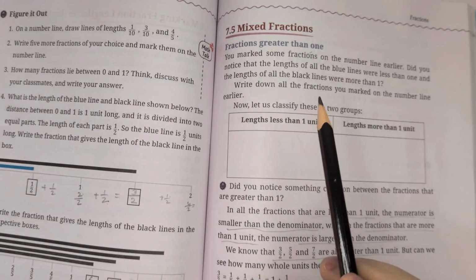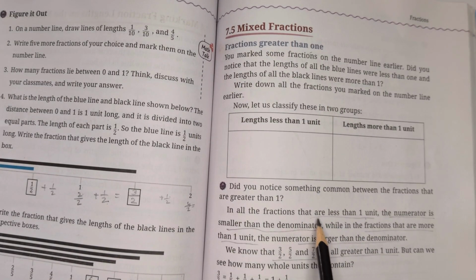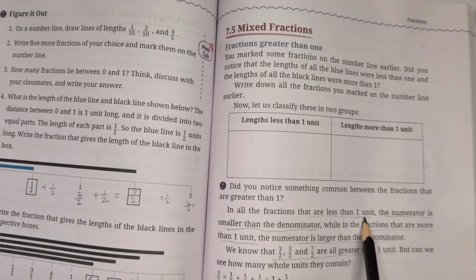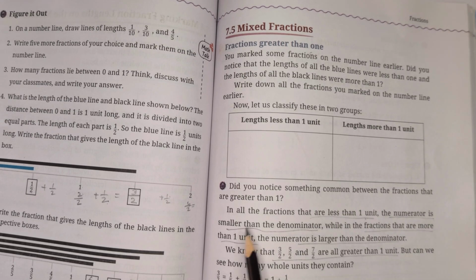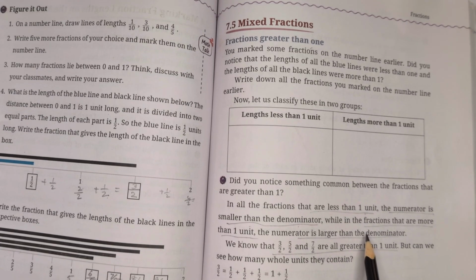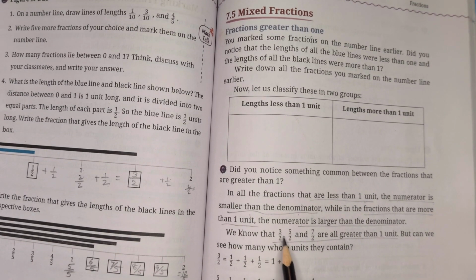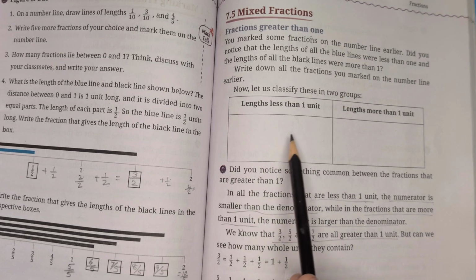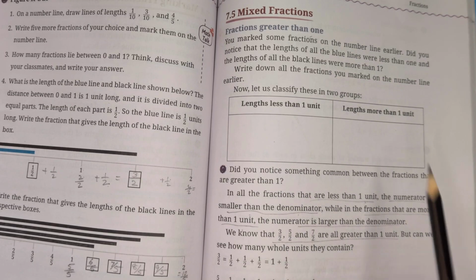Mixed fractions. A fraction is less than 1 unit if the numerator is smaller than the denominator. A fraction which is greater than 1 unit has a numerator larger than the denominator. Here we can see the numerator is bigger than the denominator, so all these are greater than 1 unit. Here we have to fill that length, less than 1 unit and more than 1 unit.